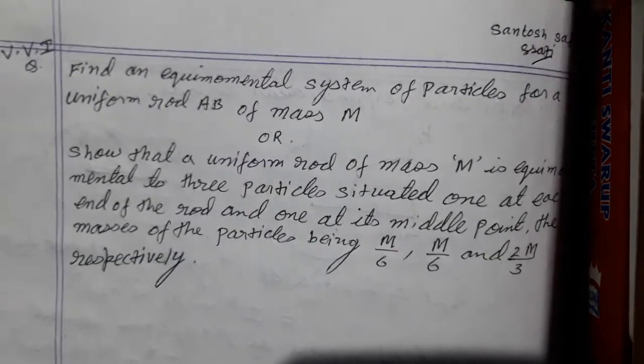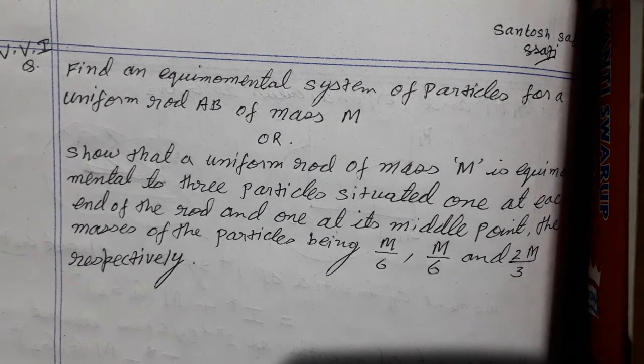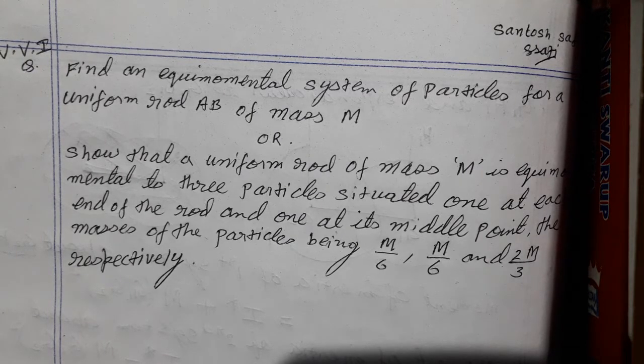Okay, so this is one question on equimomental system. This question is also very important to give in your exam, to find the equimomental system. So the question is: find the equimomental system of particles for a uniform rod AB of mass m.